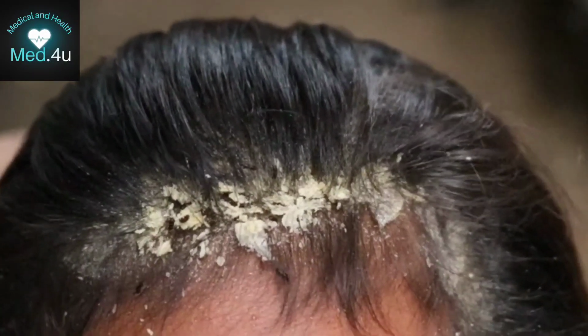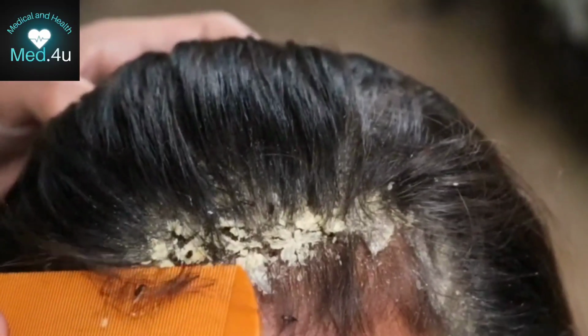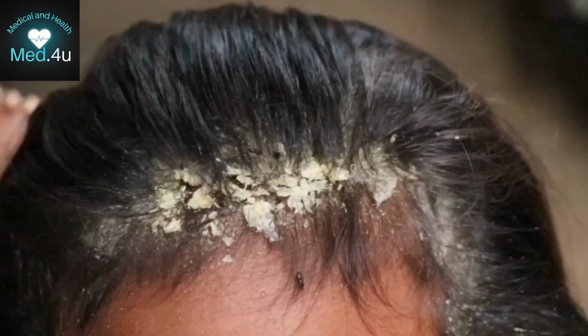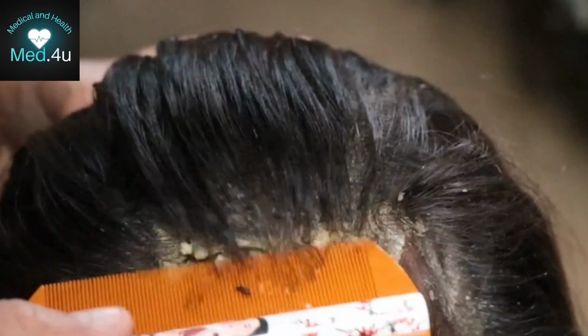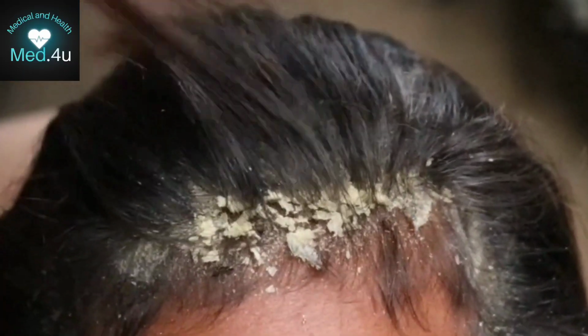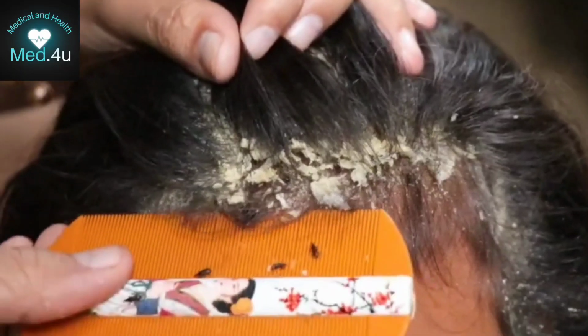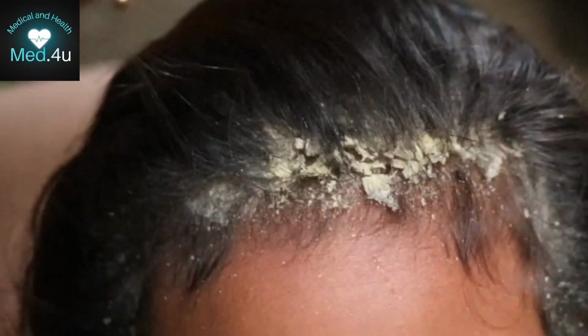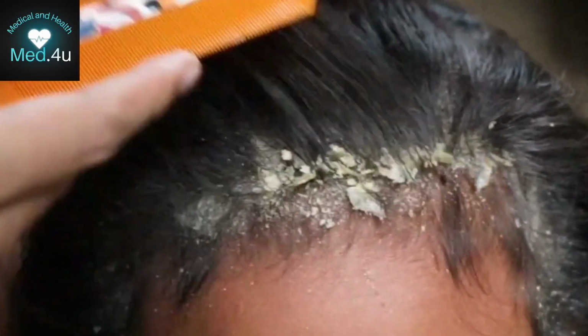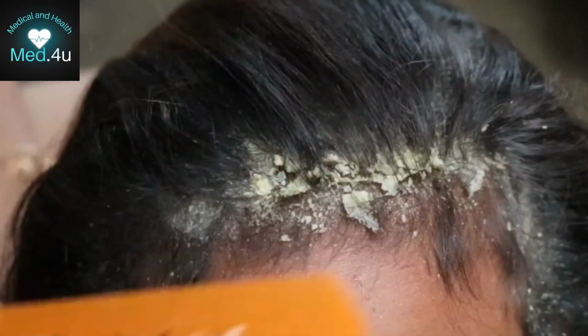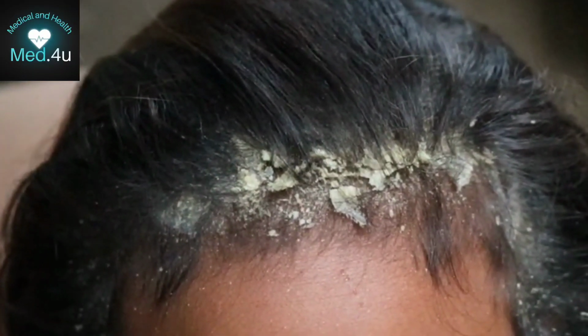Lice are small, wingless parasites that depend on their host's body and feed on human blood. These parasites can cause serious health and social problems. Lice are divided into three main types: head lice, body lice, and pubic lice. Each of these types of lice has its own characteristics, transmission methods, clinical symptoms, and treatment methods.